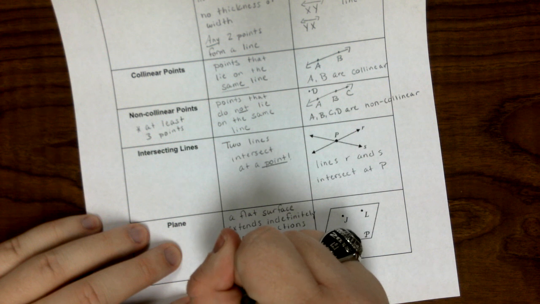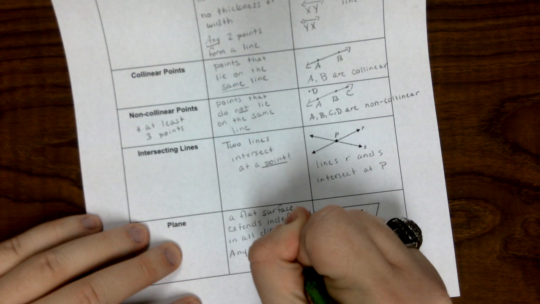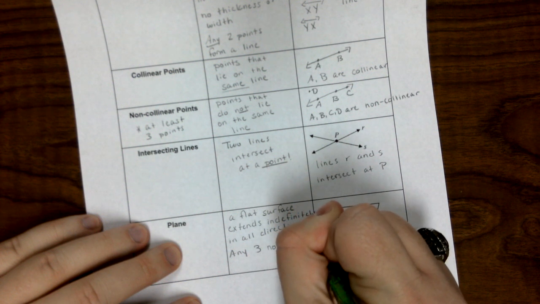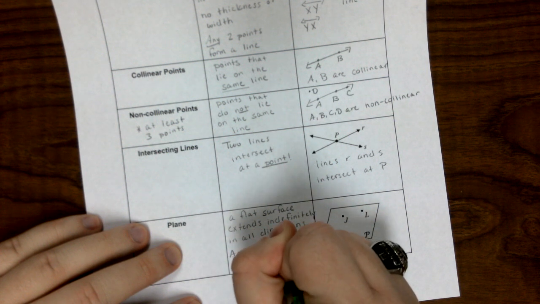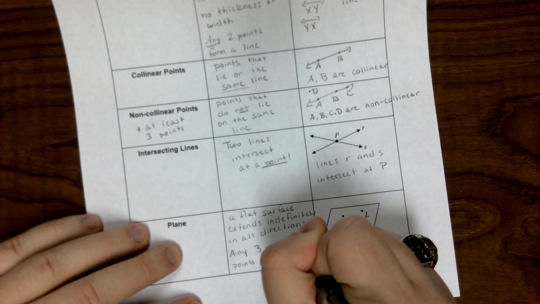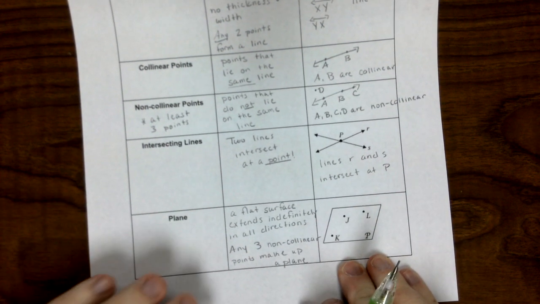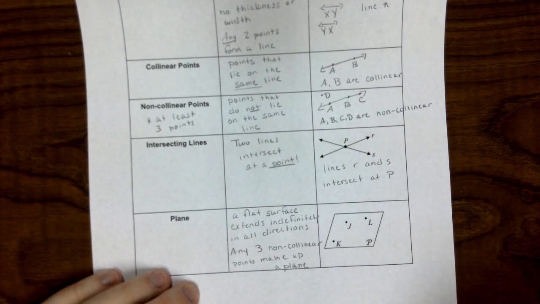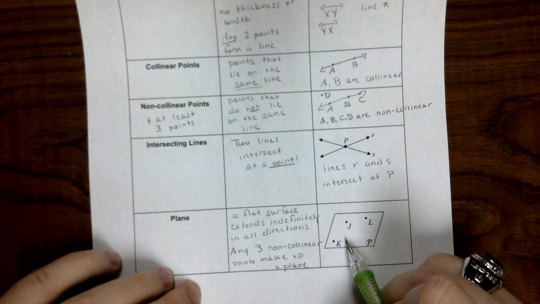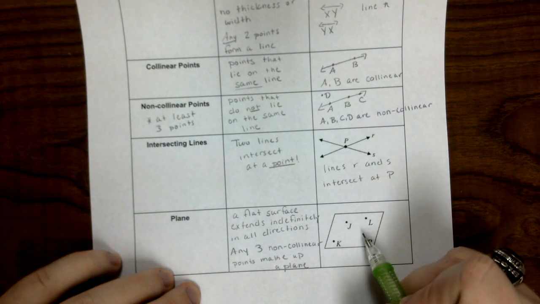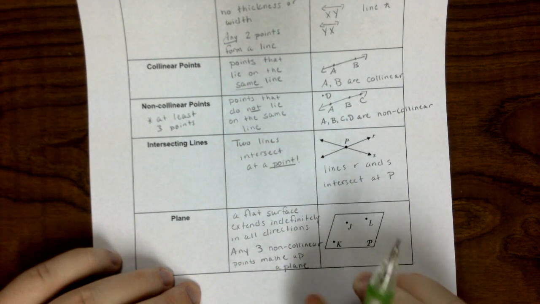And then we say any 3 non-collinear points make up a plane. And we say that because we can't have all 3 on the same line because then we wouldn't necessarily have the plane. Like if I was able to draw a line between all 3 of these points, we necessarily wouldn't be in a plane, it's just a line. So the 3 points have to be non-collinear for this to work, okay?